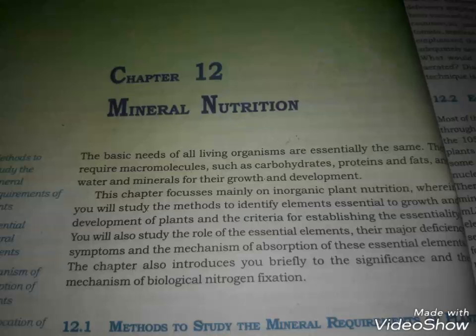Nitrogen. This is the mineral element required by plants in the greatest amount. It is absorbed mainly as NO3-, though some is also taken up as NO2- or NH4+. Nitrogen is required by all parts of the plant, particularly the meristematic tissues and the metabolically active cells. Nitrogen is one of the major constituents of proteins, nucleic acids, vitamins, and hormones.